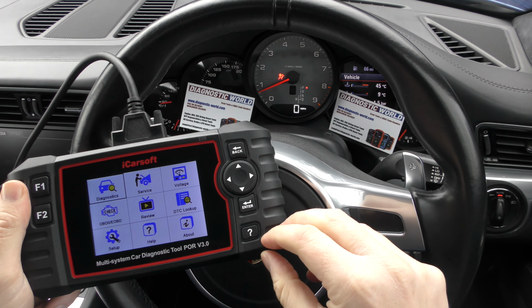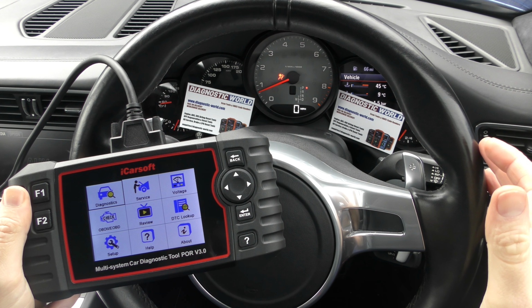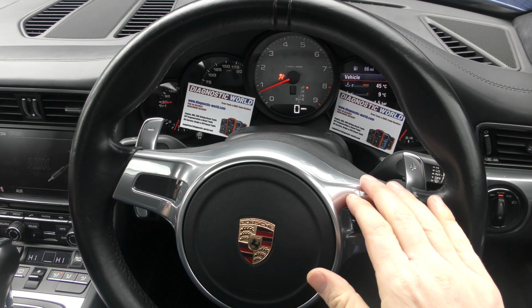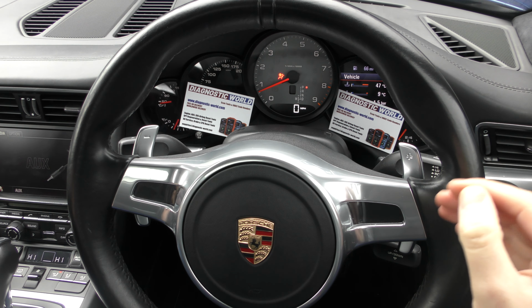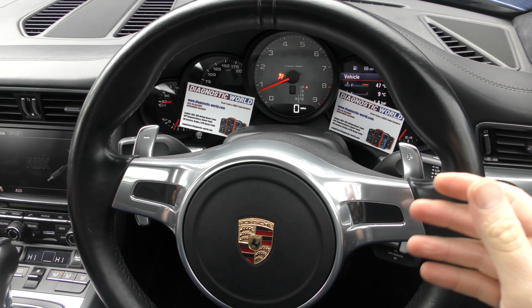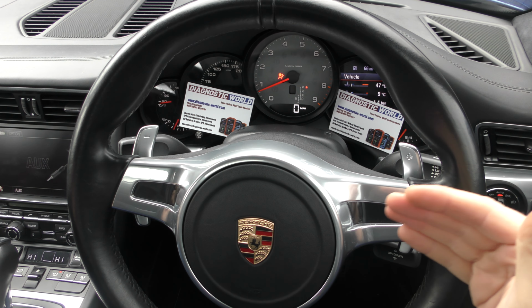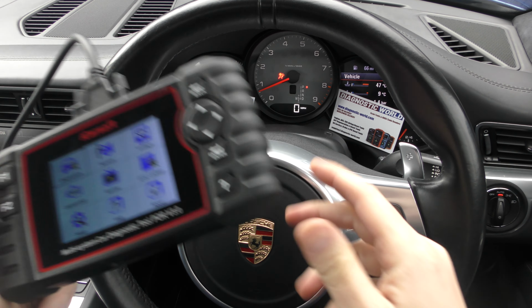In this video we're going to show you a demonstration of basically what you can do if you get the airbag light showing on your Porsche 991. This is a 2012 991 Carrera S, and you can see on the dashboard here we've got the airbag warning light showing. If you get this warning light, you're going to need a diagnostic tool. You either need to take it to a garage or workshop, or you're going to need a diagnostic scan tool in order to diagnose and reset that fault, okay?